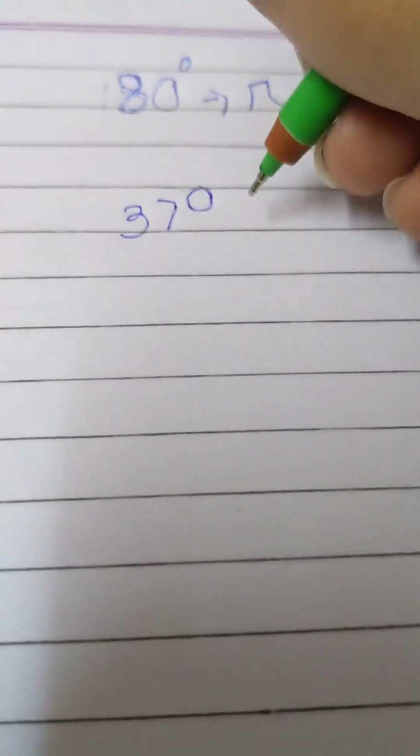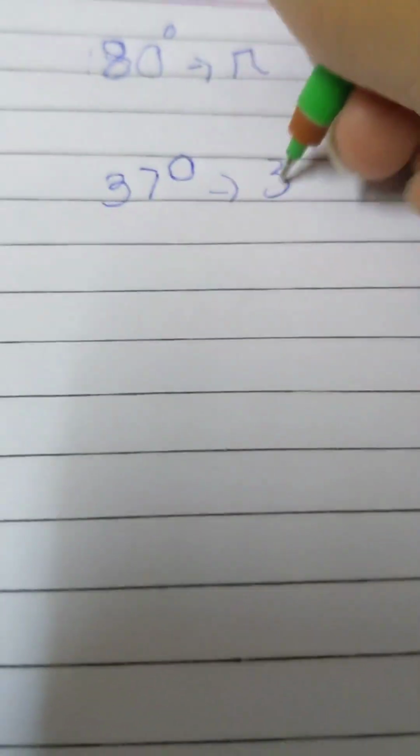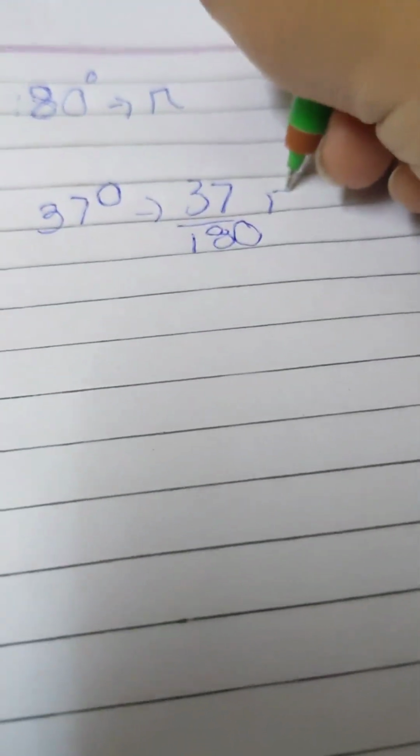Let's take 37 degrees. So first what we do is that we divide it by 180, and then we try to simplify it as possible, and then multiply by pi. Since this is a prime number, the only possible answer is to get 37 pi by 180. So that is the answer in radians.